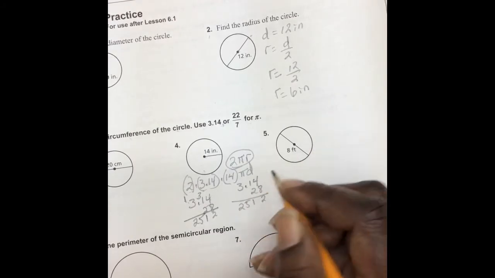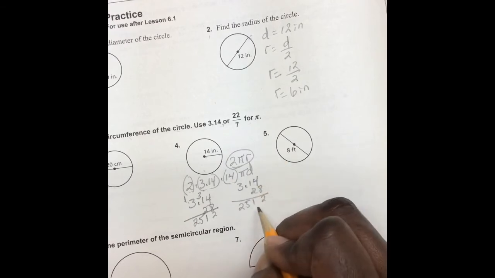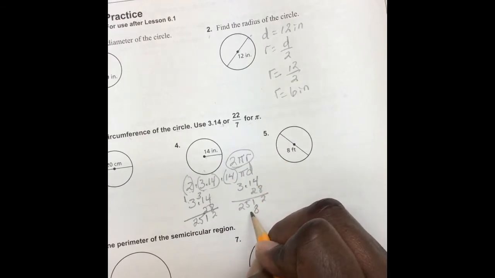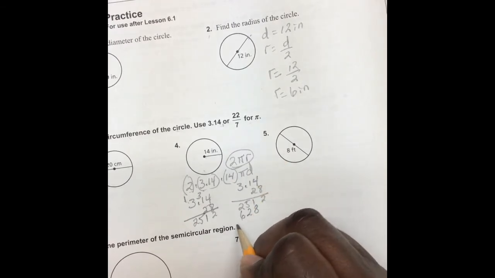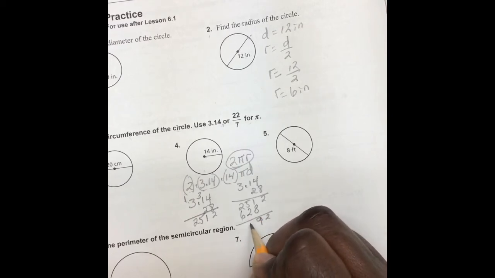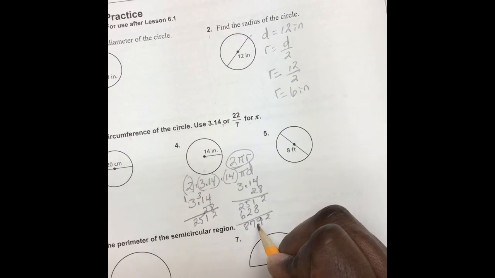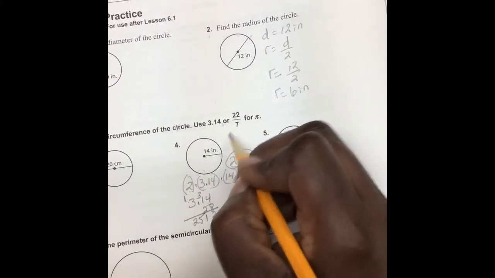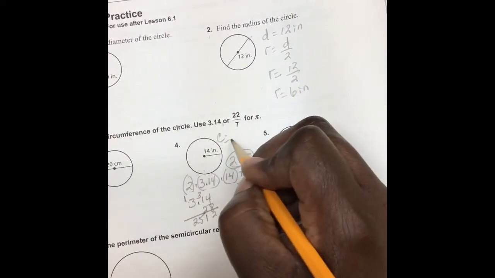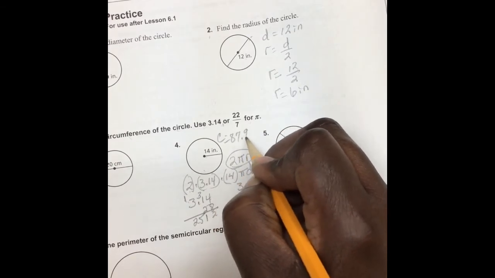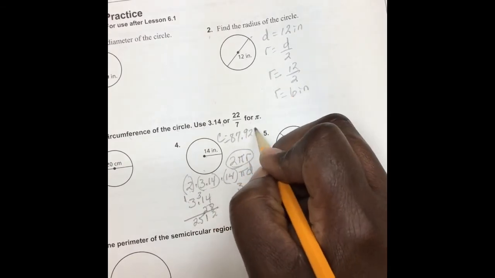Okay, now 2. 2 times 4 is 8. 2 times 1 is 2. 2 times 3 is 6. Let's add. And we have 2 numbers behind the decimal point. And therefore, our circumference is equal to 87.92 inches. Okay?